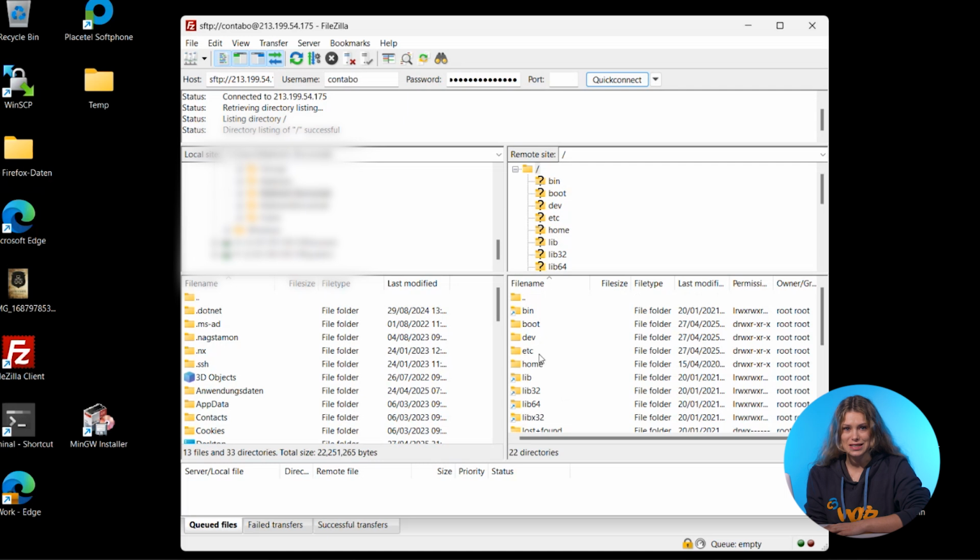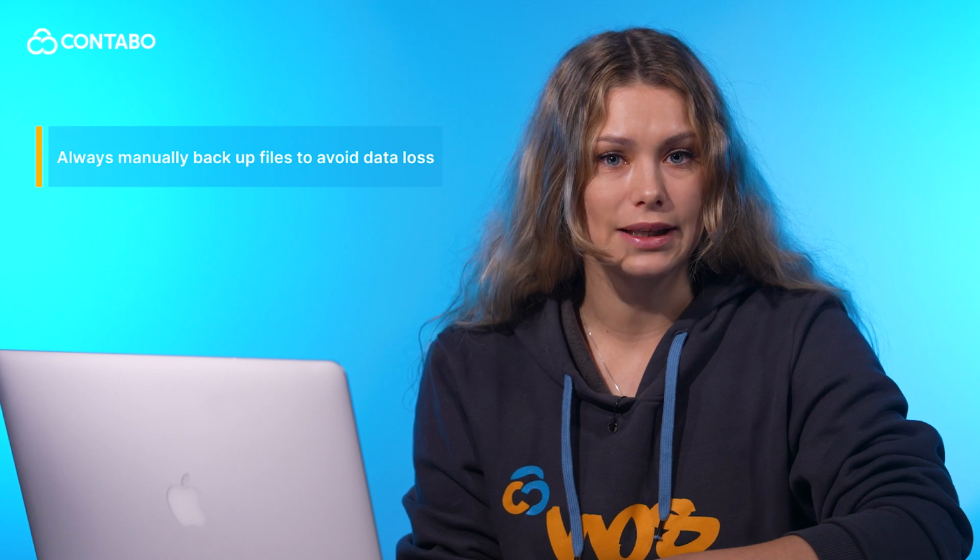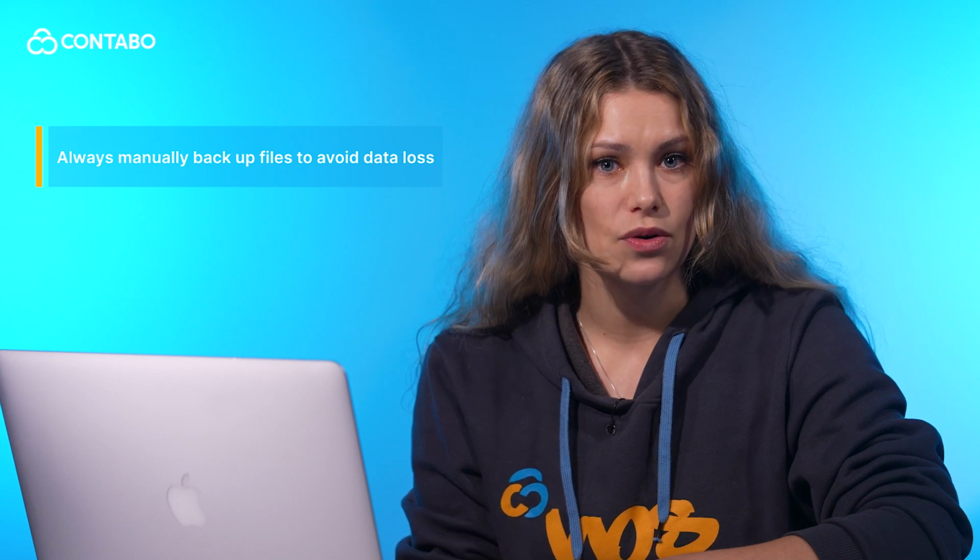Since FTP is not installed by default, you will need to establish SFTP instead. One important note, Contabo doesn't automatically backup your data as per the terms of service. Always manually backup important files to avoid data loss.